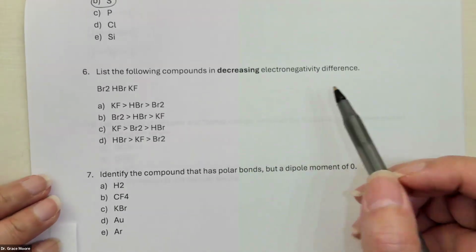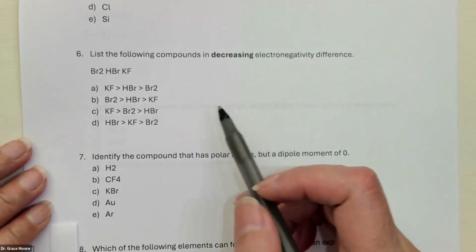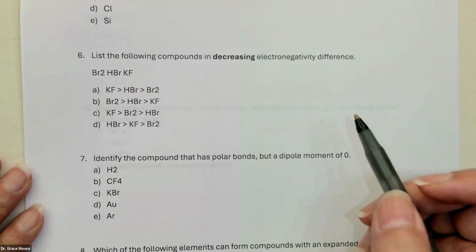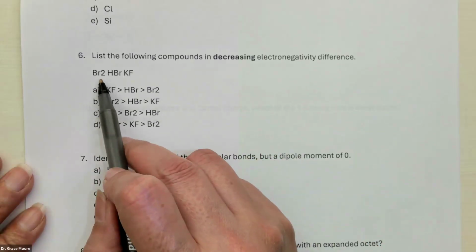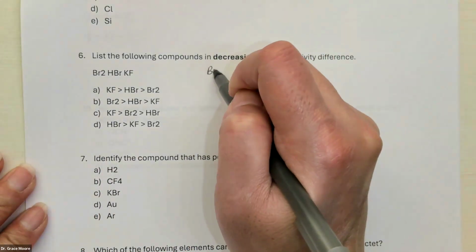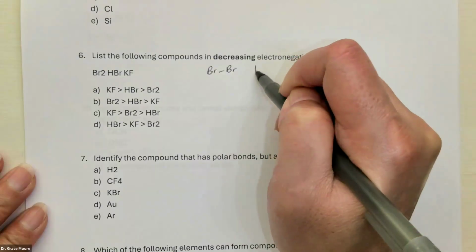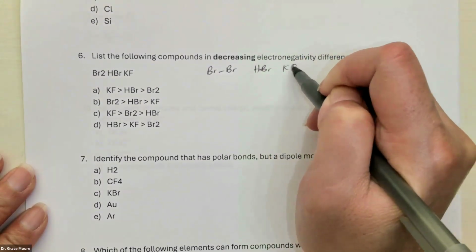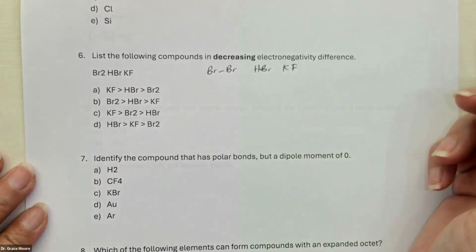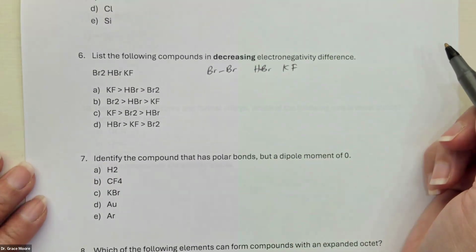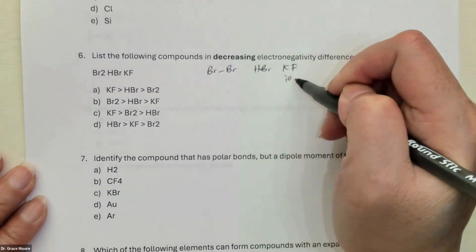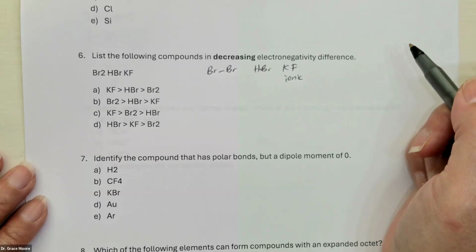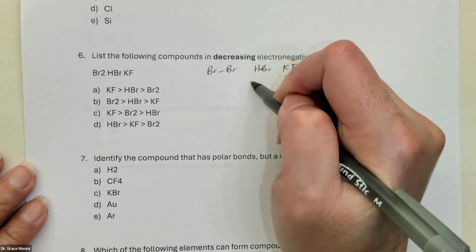All right, let's take a look at the next question. It says, list the following compounds in decreasing electronegativity difference. So I have 3 compounds here: Br2, so we'll write down Br-Br, and then HBr, and then KF. KF is an ionic compound, so it's a very, very big difference in electronegativity.